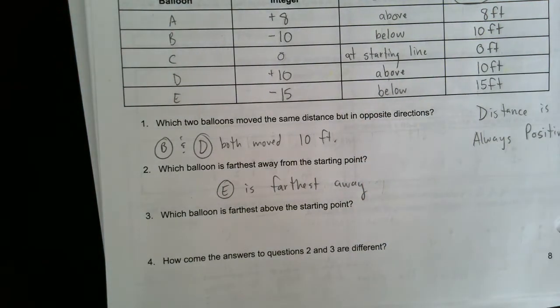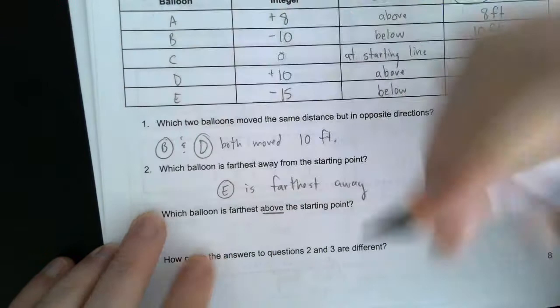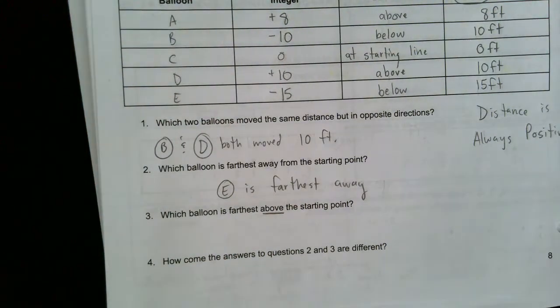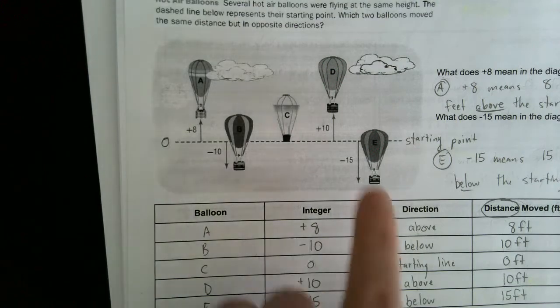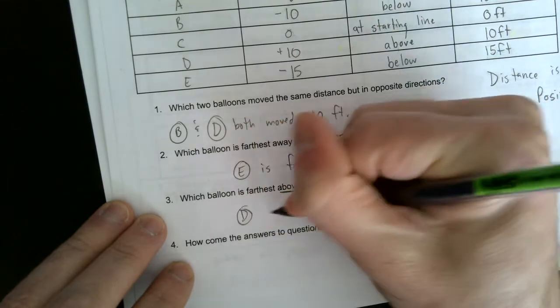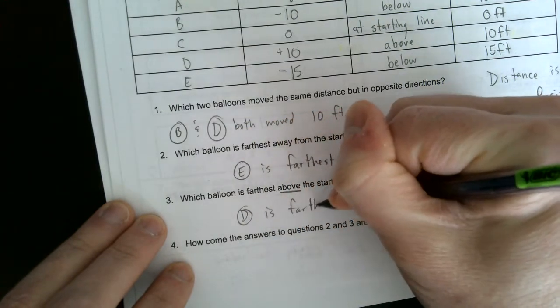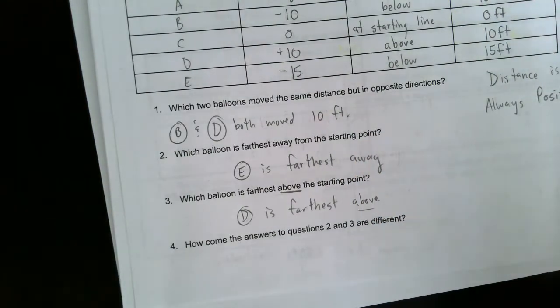Next question, which balloon is farthest above the starting point? So even though it's still the word farthest, there's this word above, which is different than how far away is it. How far above is it is talking about its position. How far away is talking about distance. So there's only 2 balloons above the starting point, A and D. Which one's the farthest above it? It would be D. D is 10 feet above, A is only 8. So D is farthest above. Keyword being above.